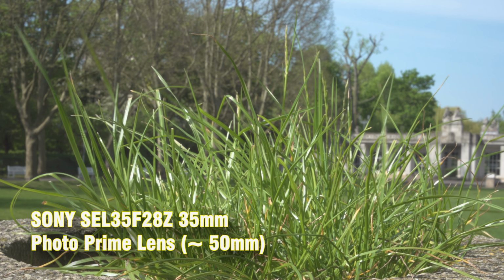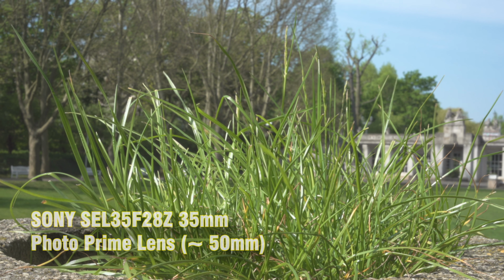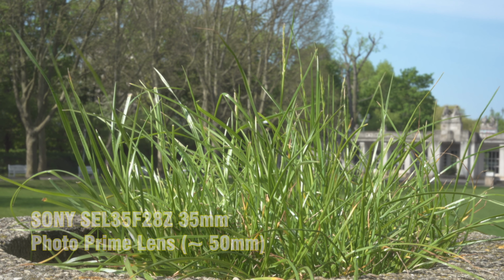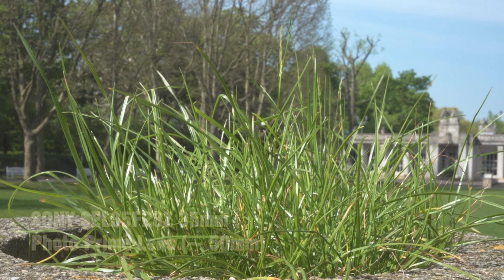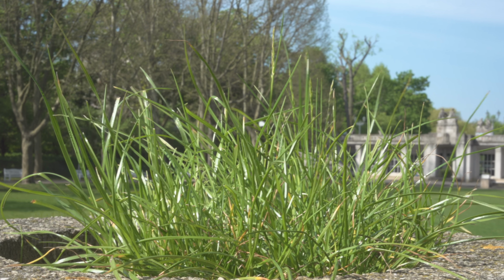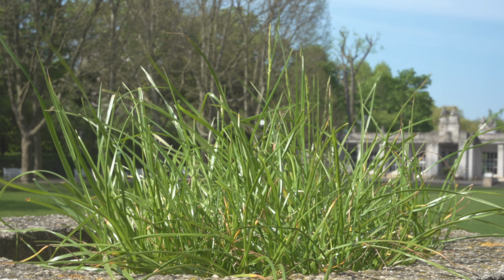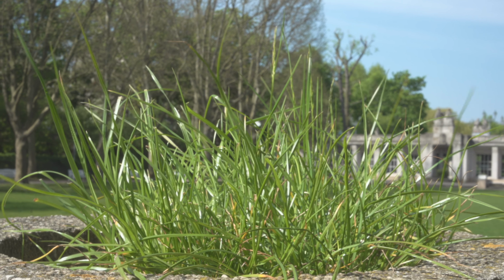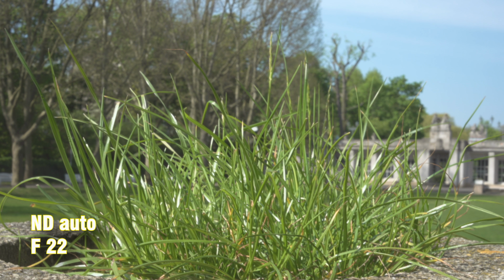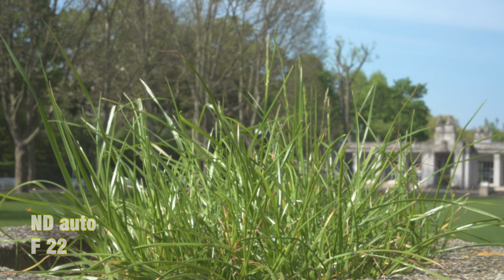Just to be precise, we are now using this photo lens 35mm, which in this camera equals around 50mm. Here now the ND filter is in automatic mode. We start with an f-stop of 22.